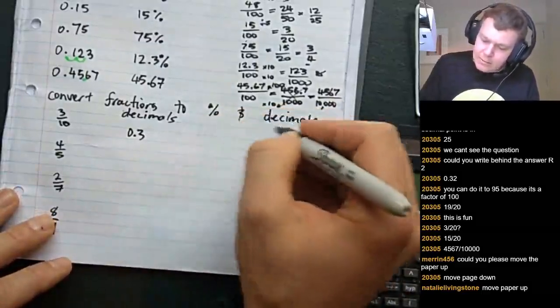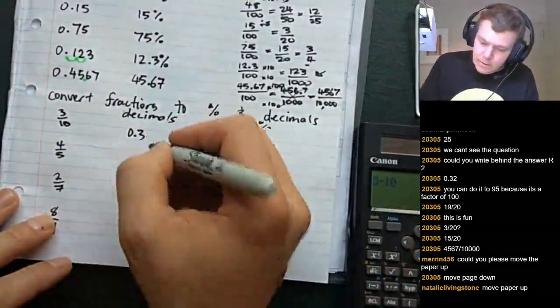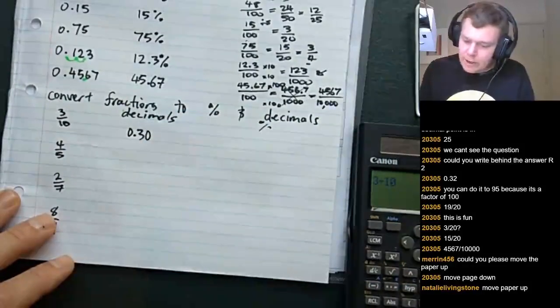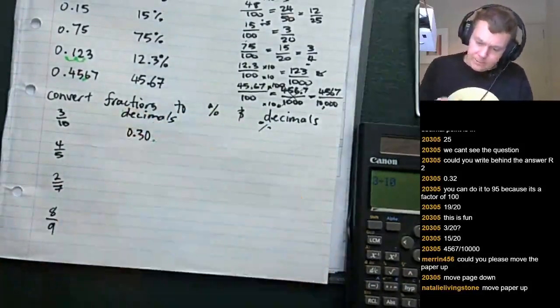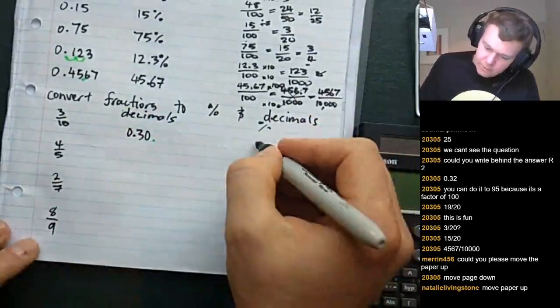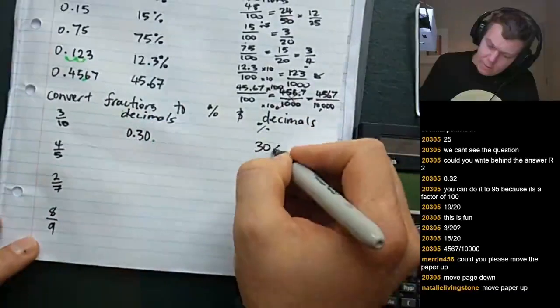As a percentage, well, we can put an extra 0 there so that we can move our decimal point twice, and we're going to end up there. So 3/10 is 30%.